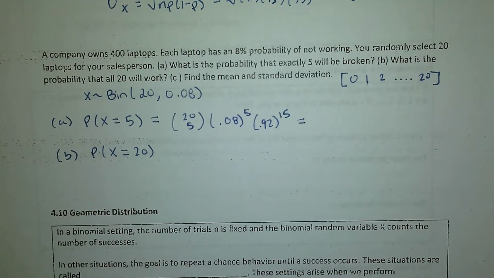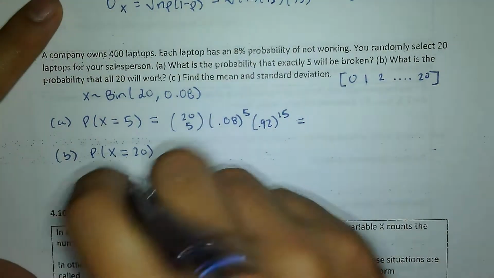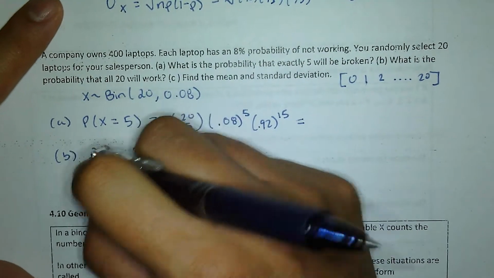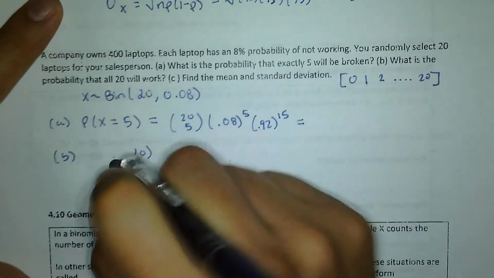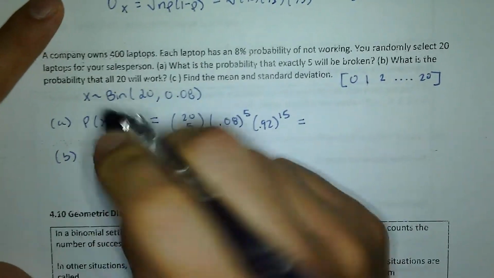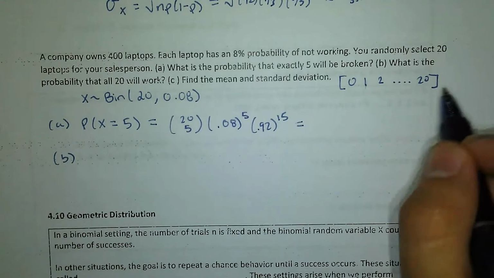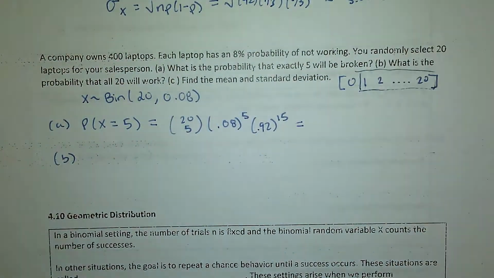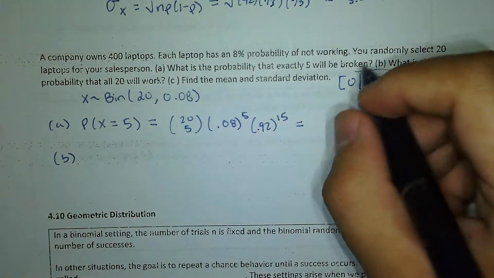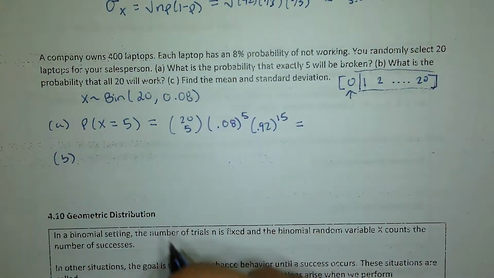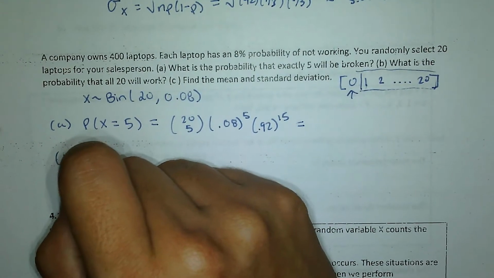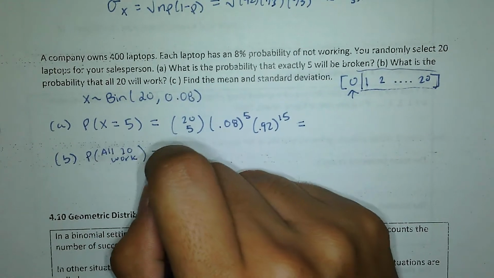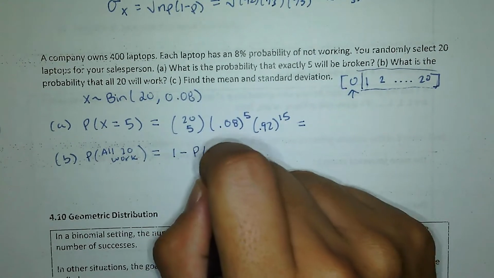So the probability that all 20 will work here, and actually this would be the probability that exactly 20 will work. So I've got to rewrite this statement here. So the probability that all 20 will work, okay, so if all 20 work, that means from number 1 up to number 20, those are all working. Well, who's left out when I do this? Number 0. So the probability that all 20 work is the same thing as saying 1 minus the probability of none of them working.